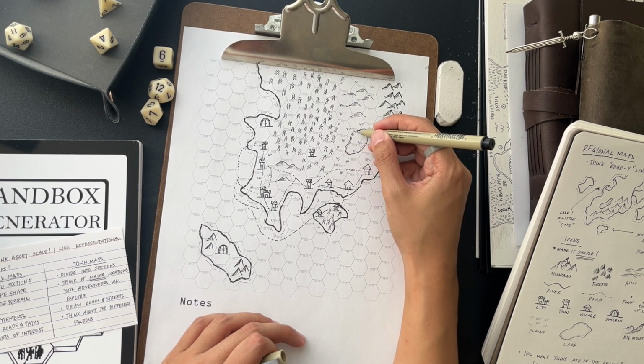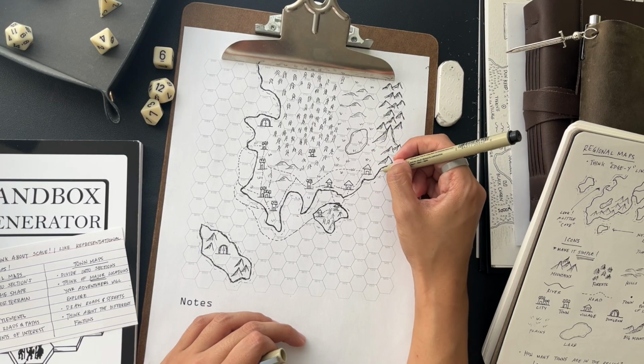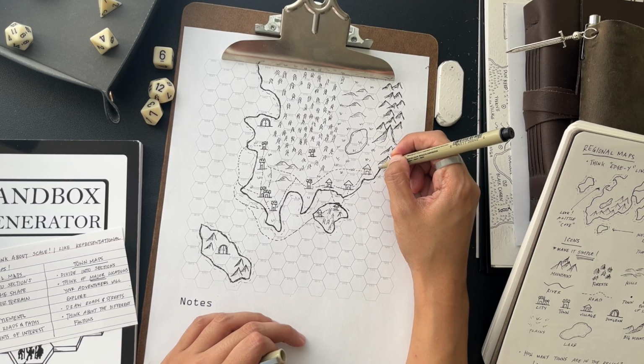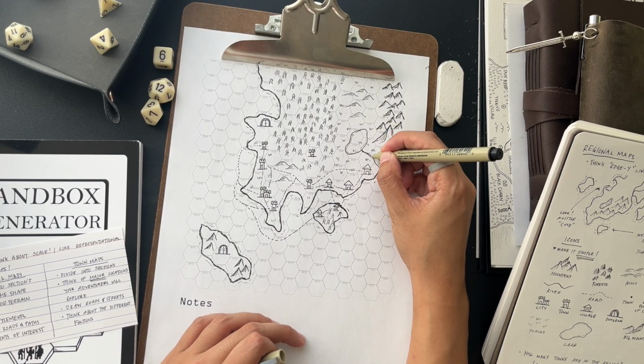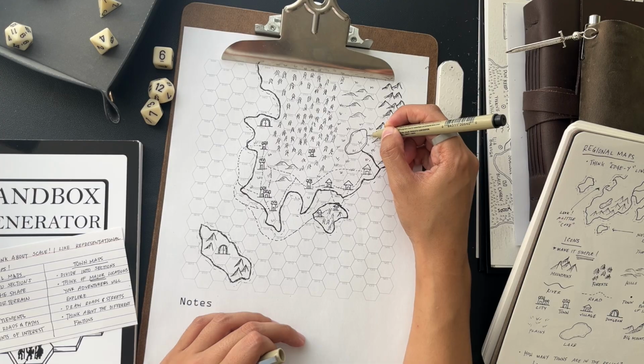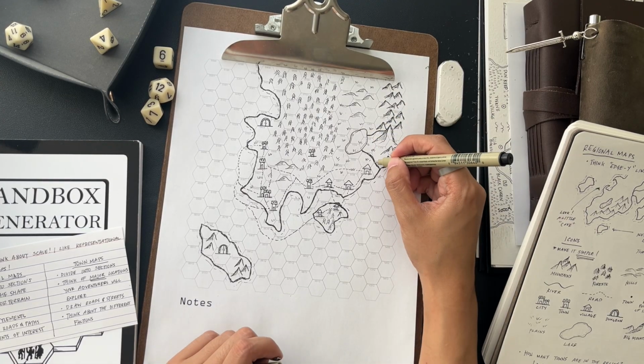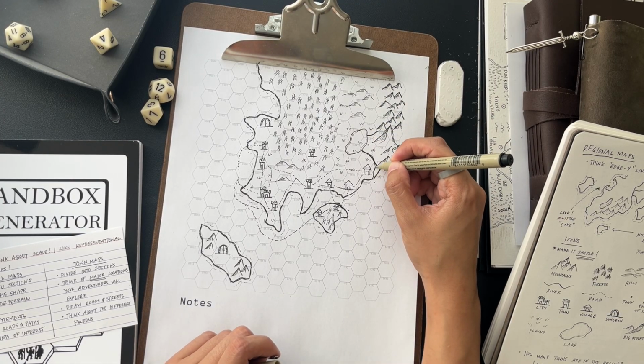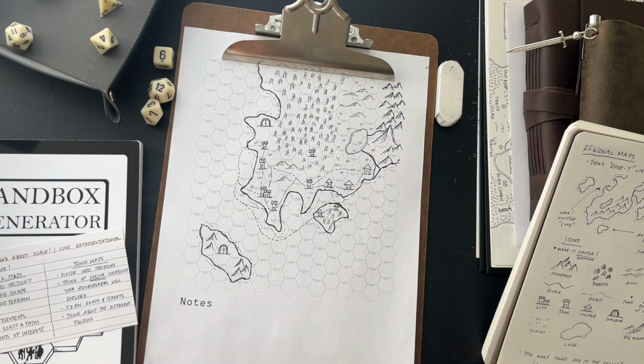And I know I made a mistake over here, but it doesn't matter. And then maybe for a river, it can lead to here. Oh, or it could go through the mountains, something like that. And maybe it branches out. So yeah, that is an example.